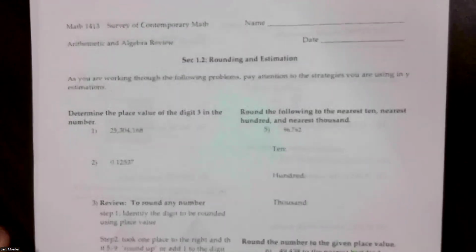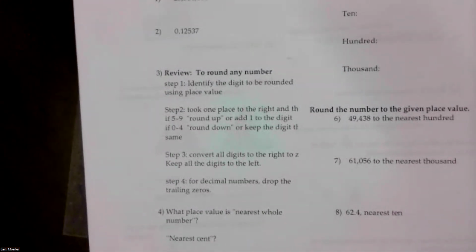All right. So what is the rounding process? You can actually show your work on this. I don't know if you've ever been taught that. But the first thing when you're asked to round is identify the digit to be rounded using place value, because if you get the wrong place value, your answer is going to be wrong. So you've got to start there.